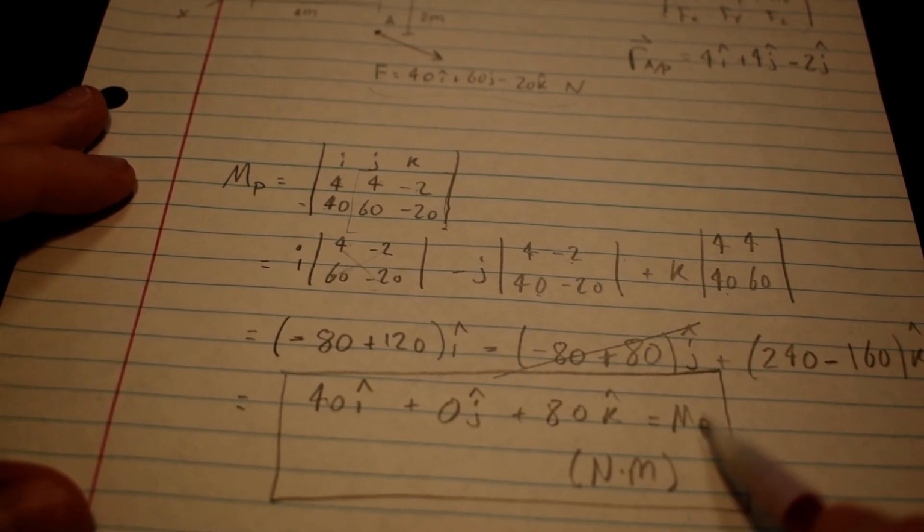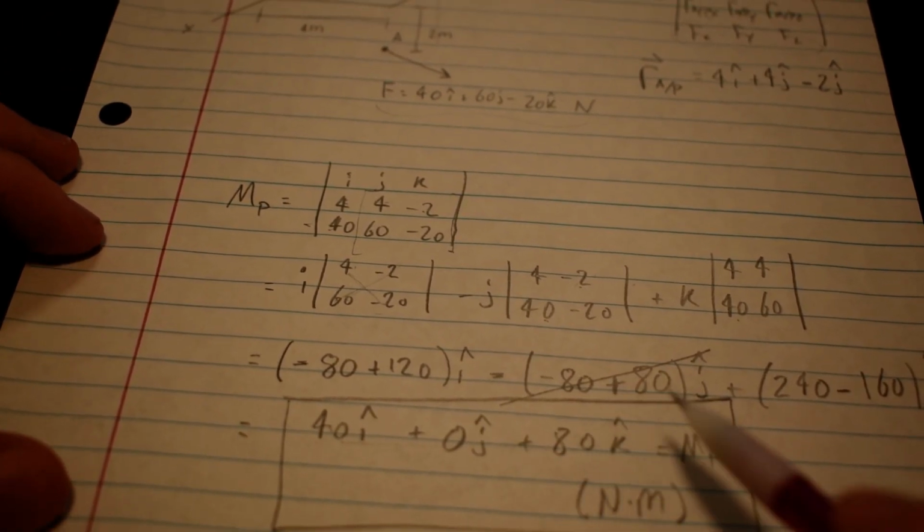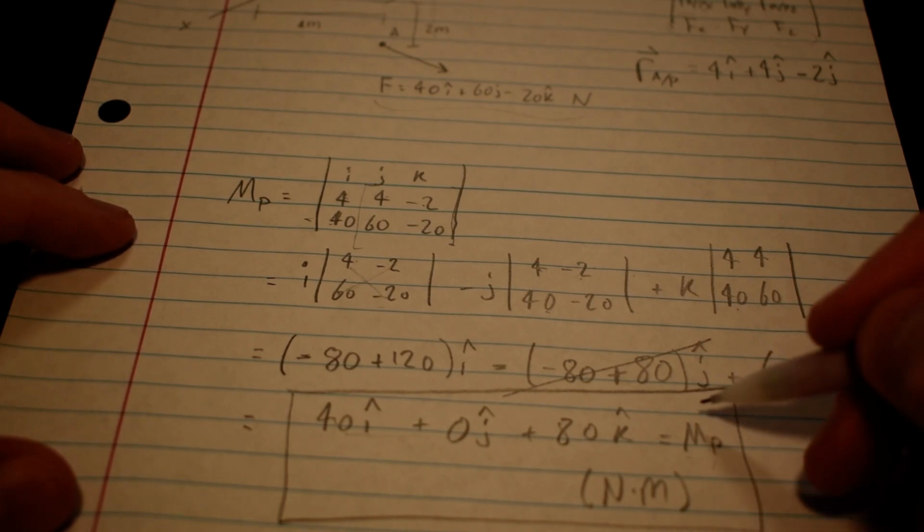And this is a vector. That's important to remember as well. You cannot add these together because these are 3 different directions, and this is a vector. This is not a scalar number. This is a moment.